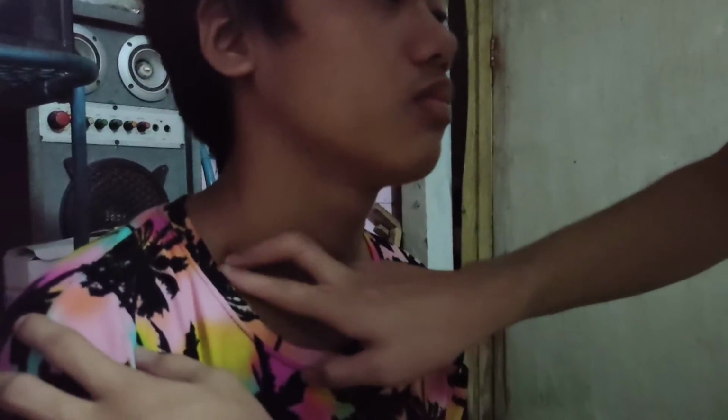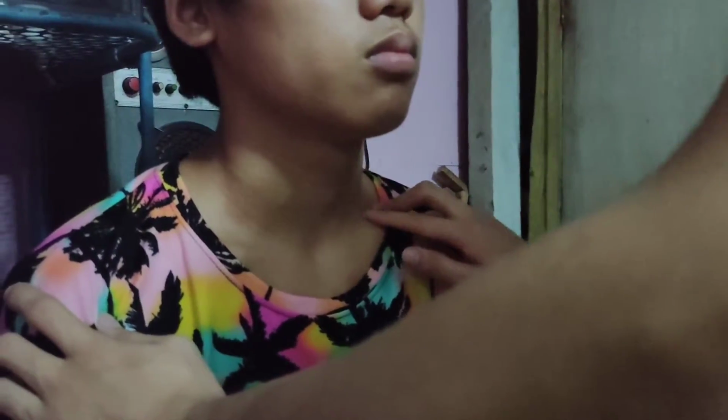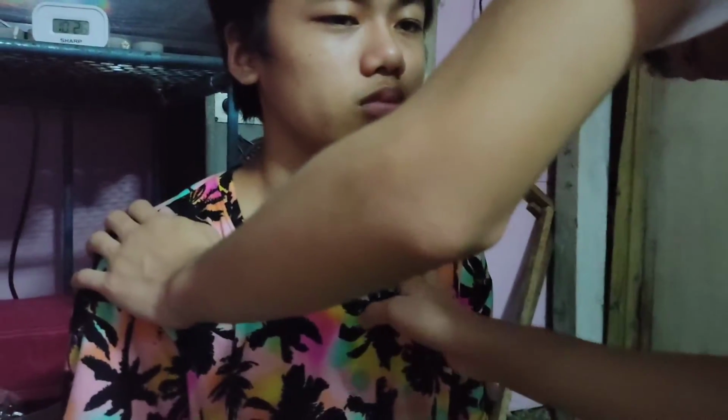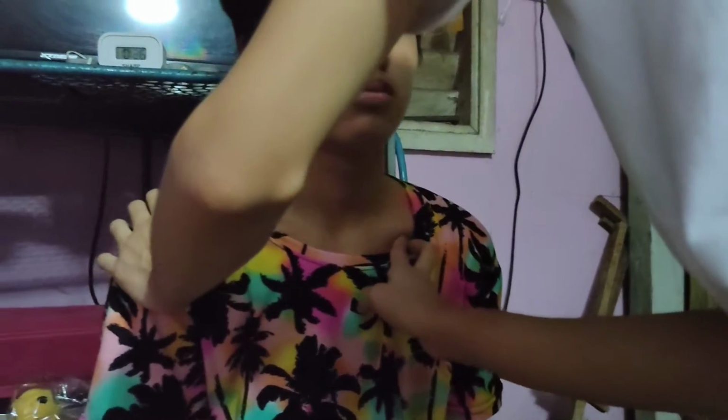Then I'm going to lightly palpate above the clavicle, which is the supraclavicular node, as well as the infraclavicular node, which is below the clavicle. Okay, very good.